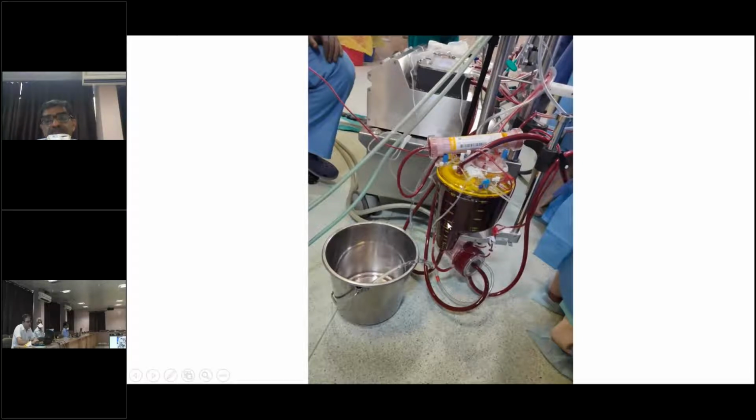Usually we run heart-lung machine in a normal person where we go on cardiopulmonary bypass at around 500 or 600 ml of level, but in this patient it was all full. It went up to 4000 ml. Some of the blood was removed, but otherwise it would have spilled from this reservoir.